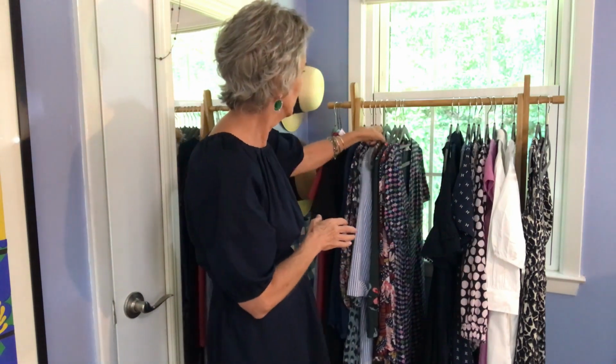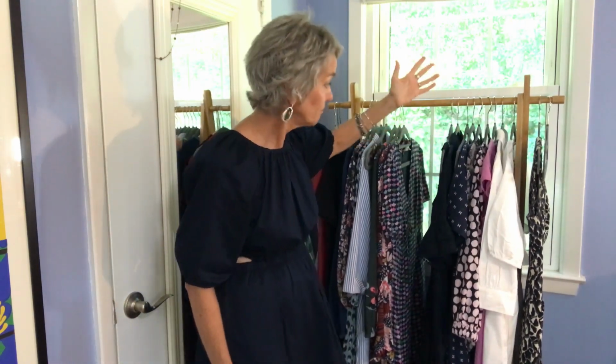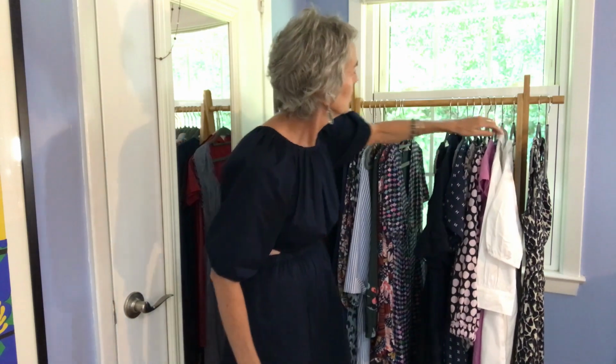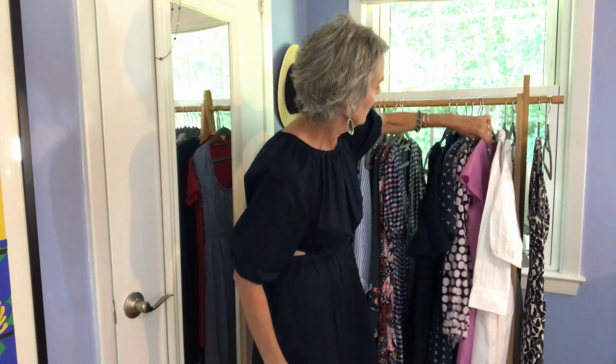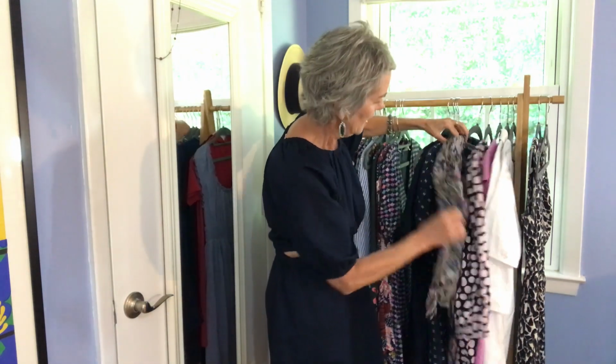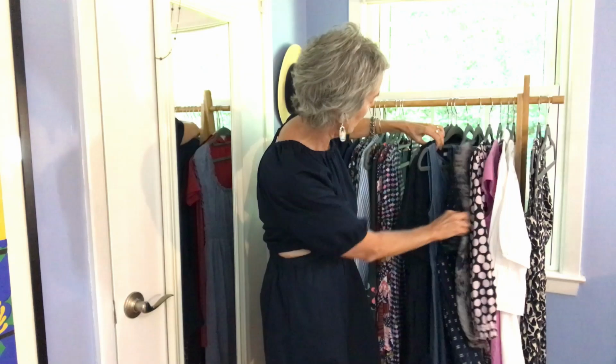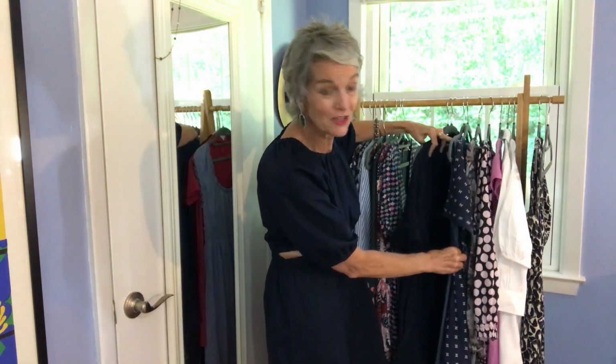So if I'm looking at summer versus the rest of the year, what I've got here is things that are comfortable for the summer heat, including the dress I'm wearing now. So I have got pink linen, I have pink polka dot, I have an airy dress here, another super airy relaxed dress here, that chambray that we were just looking at.